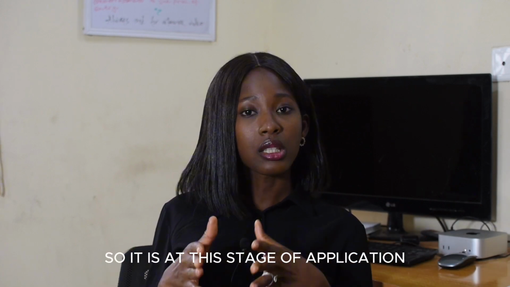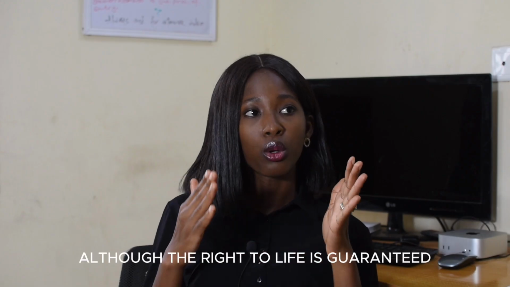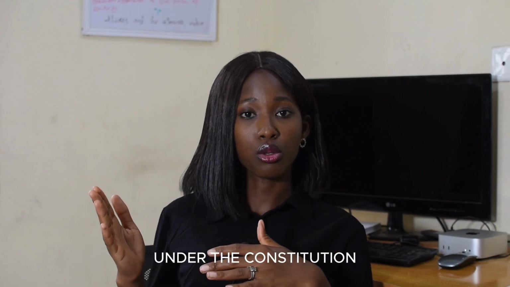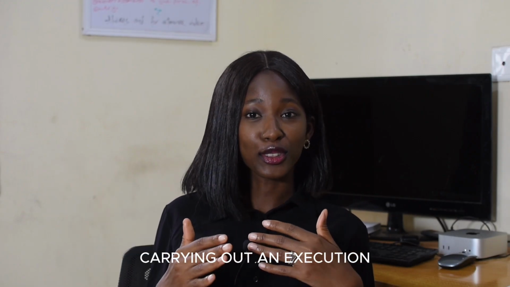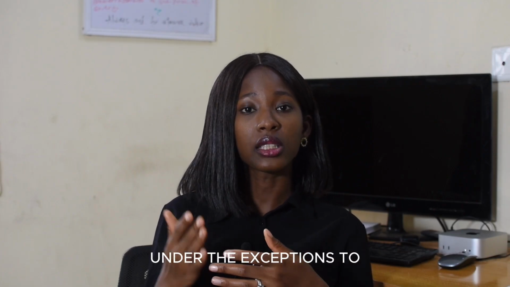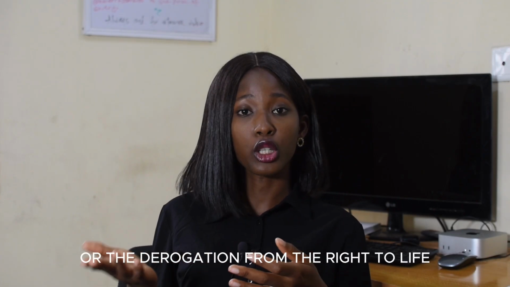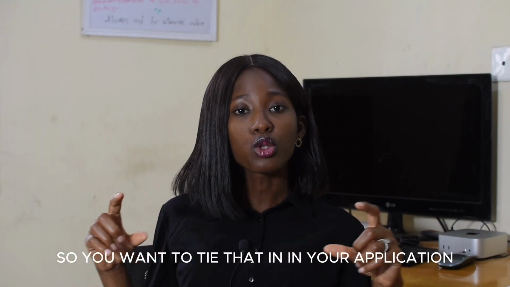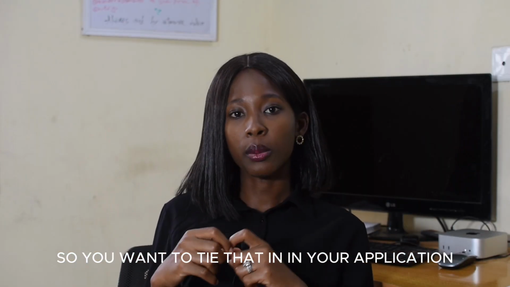So it is at this stage of application that you want to say that although the right to life is guaranteed under the Constitution, carrying out an execution pursuant to a conviction by courts for a capital offense falls under the exceptions to, or the derogation from, the right to life. So you want to tie that in your application.